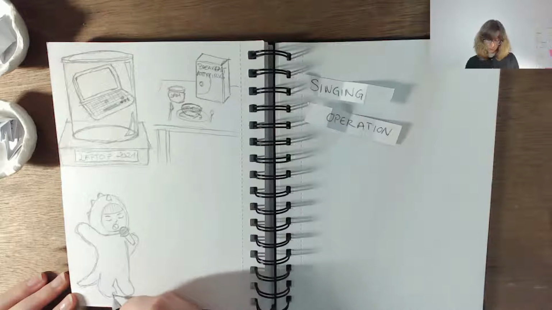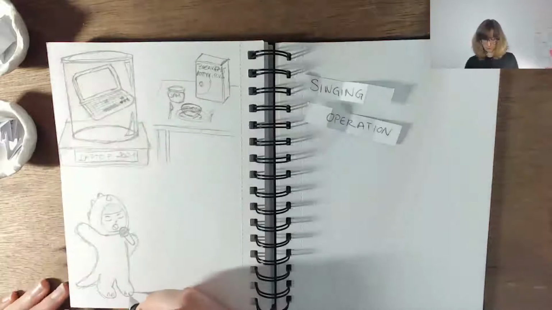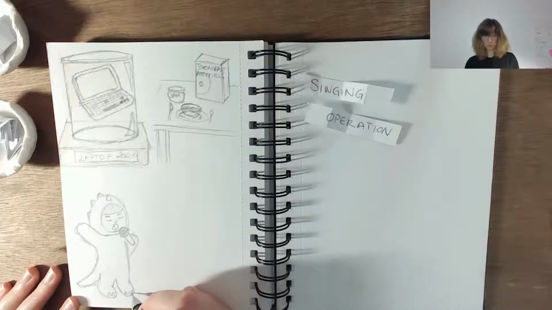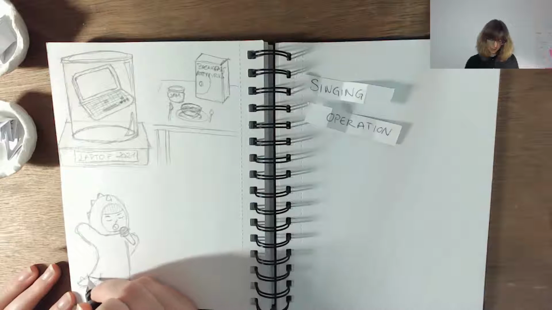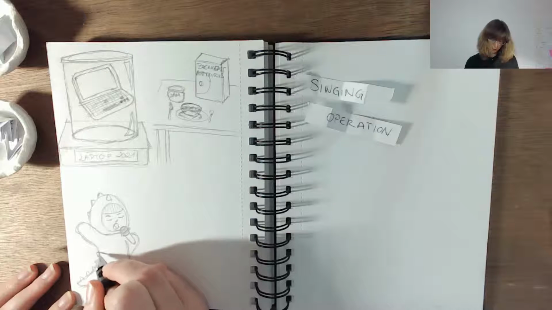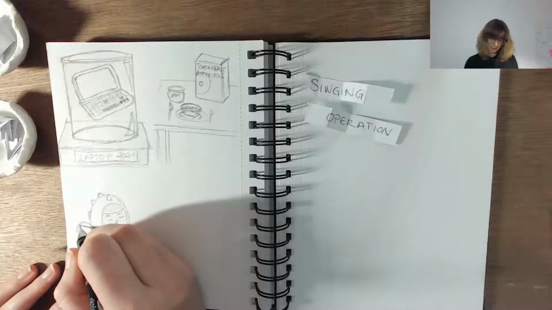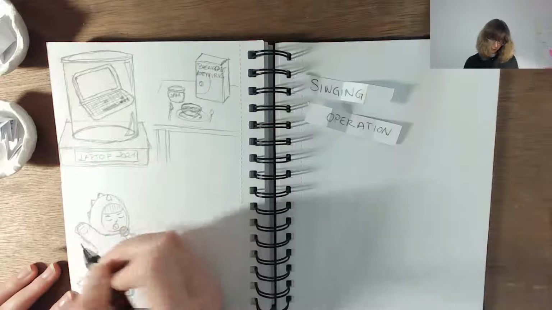So don't worry. Again, if you think it's not good enough, it is good enough. It is very good that you're doing it, and don't stop. Keep going. Keep doing your sketch, your draft, whatever you're using to do this exercise. Just don't stop and keep going on.